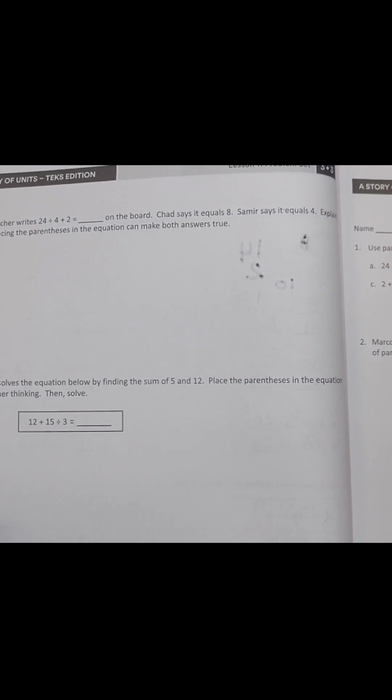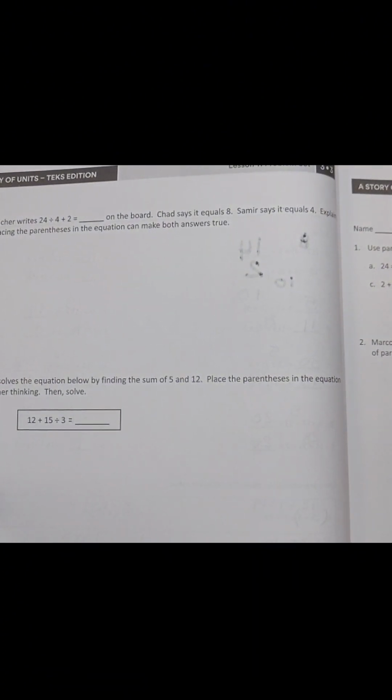And we're still in our problem set. And we're looking at number 3. Number 3 says the teacher writes 24 divided by 4 plus 2 equals unknown on the board. Chad says it equals 8. Excuse me, Samir says it equals 4.